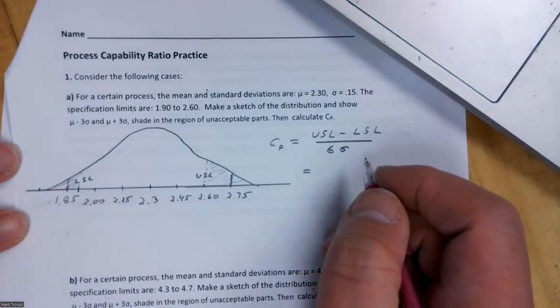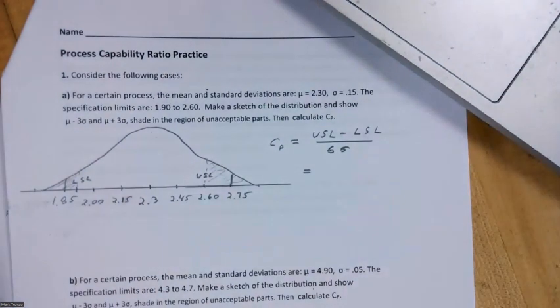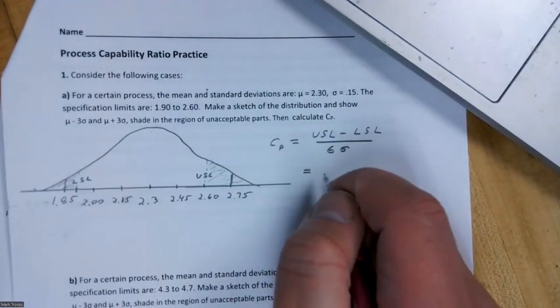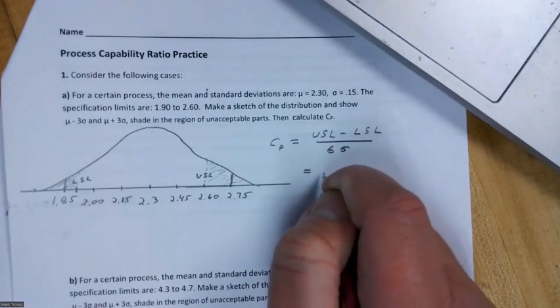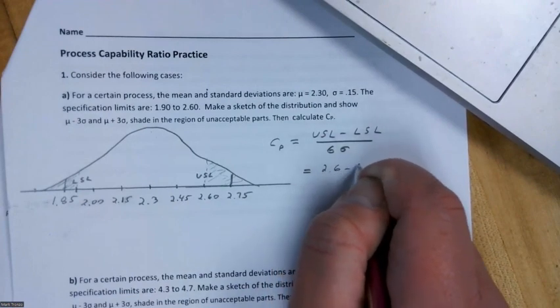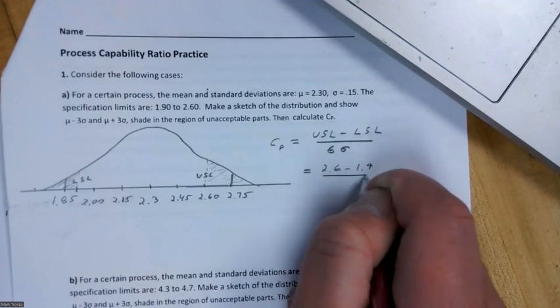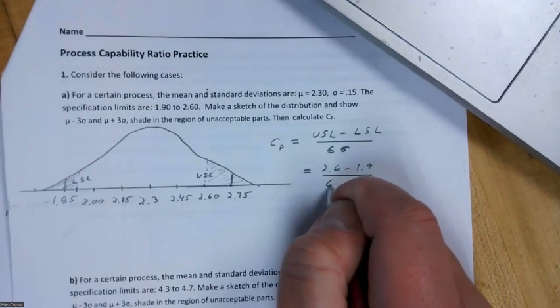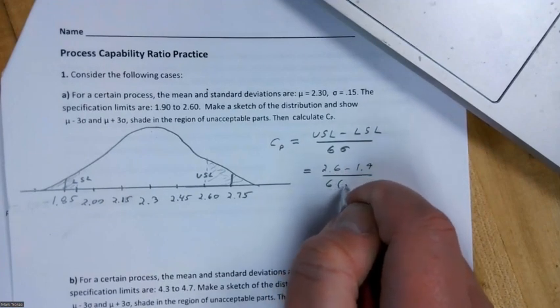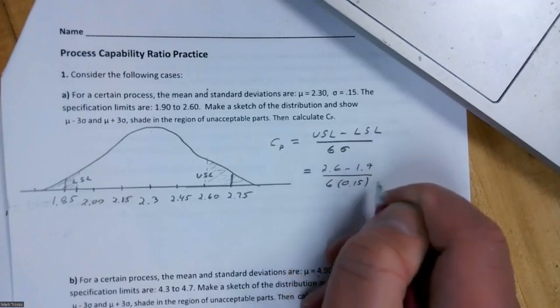So that should look something like that. And then our upper specification limits are 2.6 minus 1.9. And then 6 sigma is 0.15.